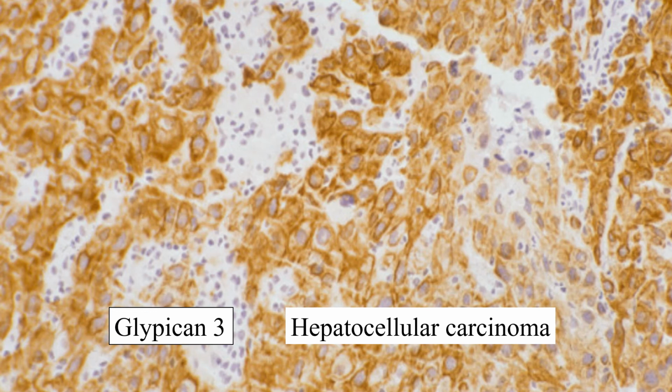Glypican-3 can not only tell you that it is liver, but it can also distinguish between benign and malignant liver. Remember, none of the other stains can distinguish between a hepatic adenoma and a hepatocellular carcinoma. Glypican-3 can do that, although like many of the other stains, the sensitivity tends to drop off at the poorly differentiated end of the spectrum.